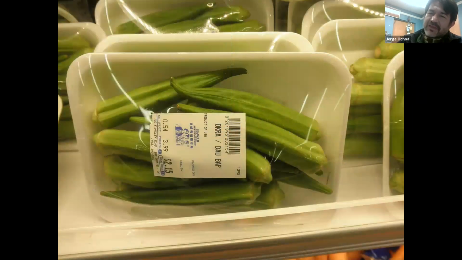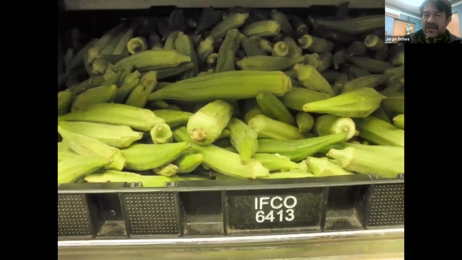And that is what we call okra. So the okra is nothing more than a green seed pod. You want to harvest it when it's young because otherwise it becomes very tough and fibrous and you don't want to eat it. So okra is nothing more than a very young, soft capsule of the okra plant, which is a member of the hibiscus family.